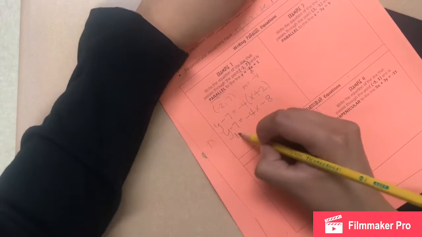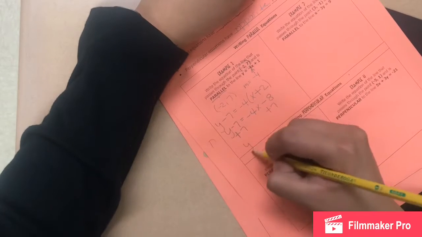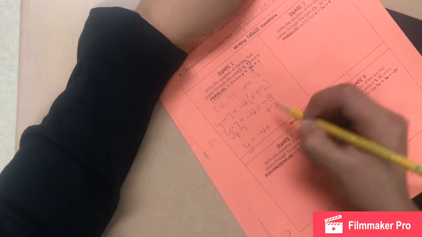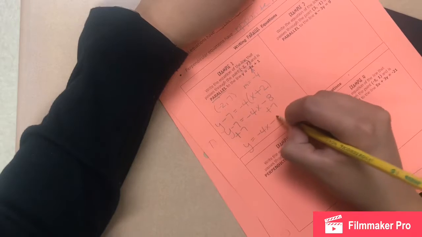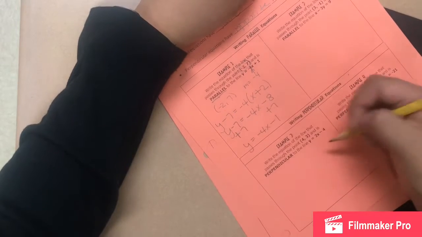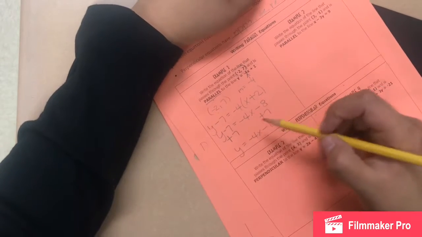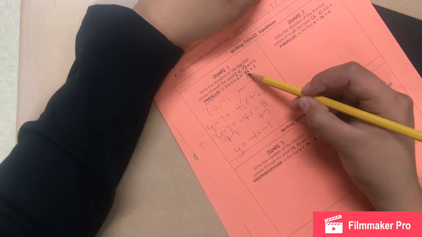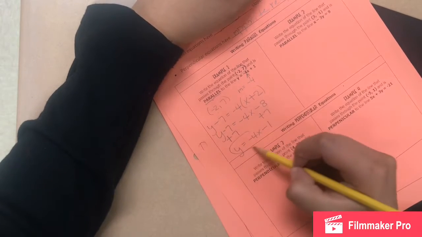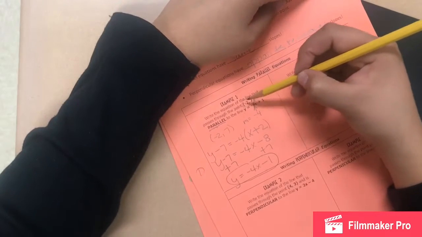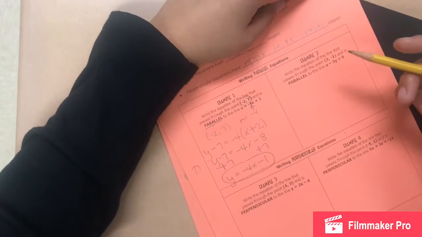I got to add 7 to both sides. So y equals -4x. -8 plus 7 is -1. And this is our new equation. It has the same slope as the other equation, just a different y-intercept. But if I were to graph this equation, I know it would go through the point -2, 7 from my point slope formula. So let's do this again.